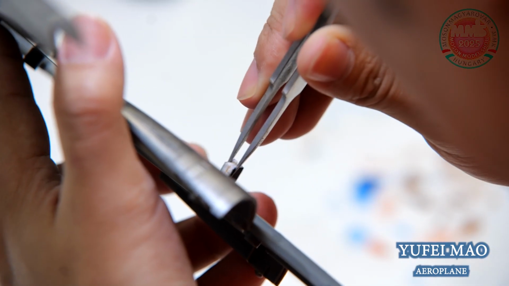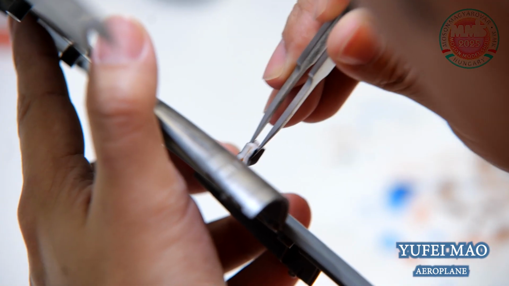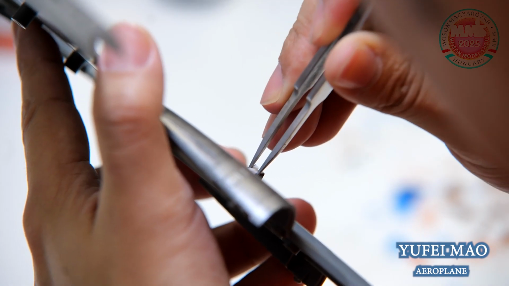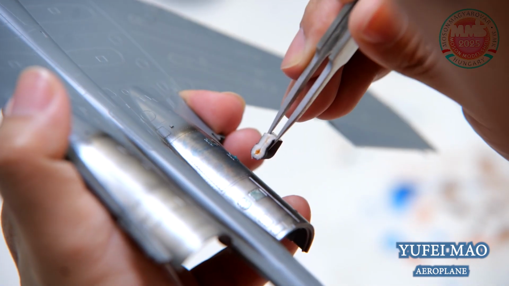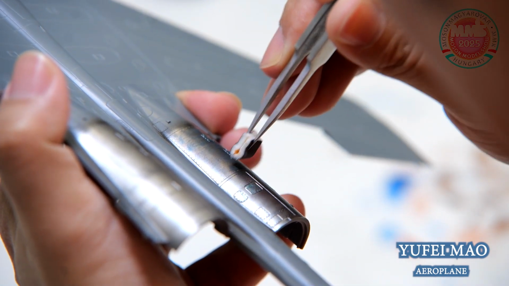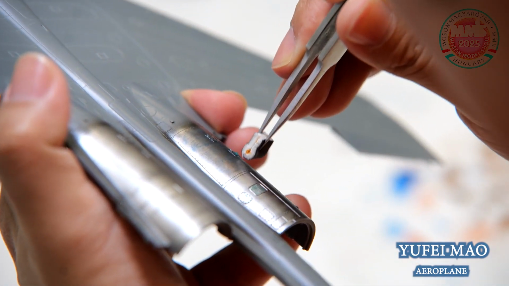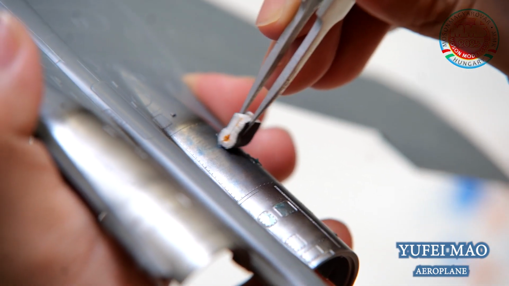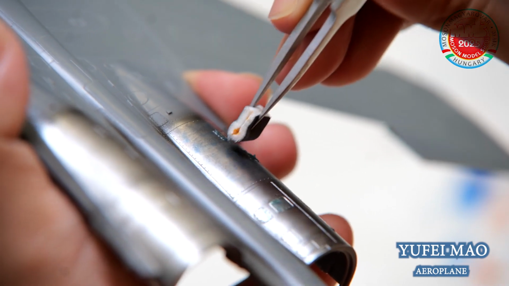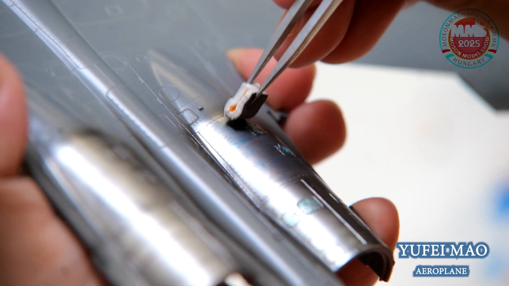And because we have the lacquer metallic color as the base, it will be very sturdy, very strong to go over this.